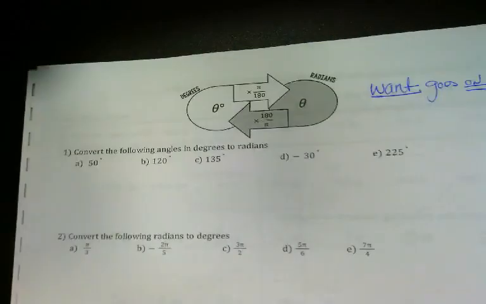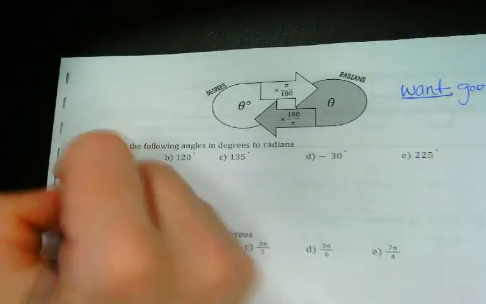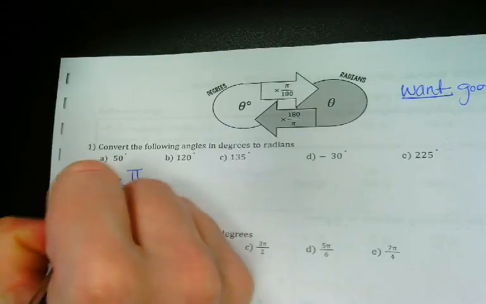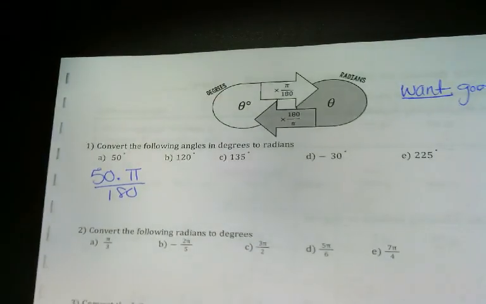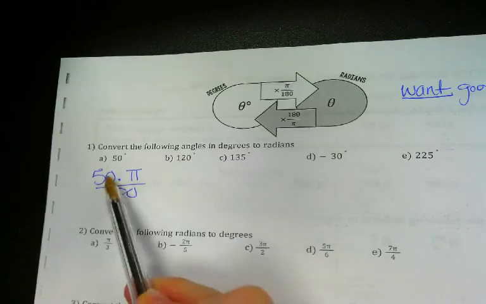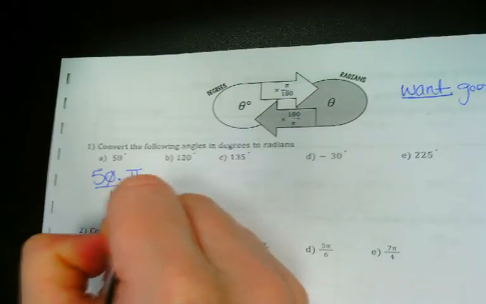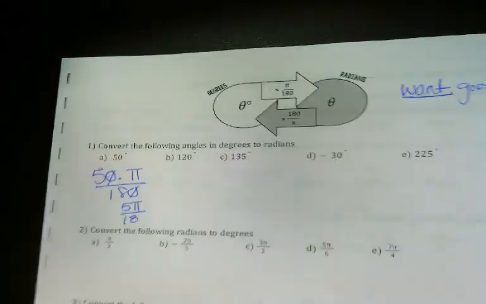So if I want to convert 50 degrees to radians, what do I want? I want radians, so I'm going to put the pi on top over the 180. Okay, now, we're going to simplify these, and I'm going to encourage you that you really don't need a calculator. Who can I just simply cross off? The zeros, right? So I really have 5 pi over 18.